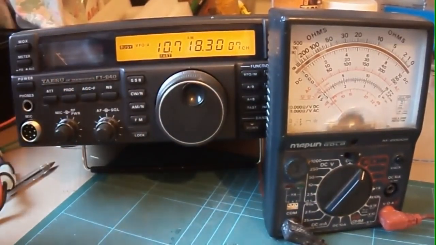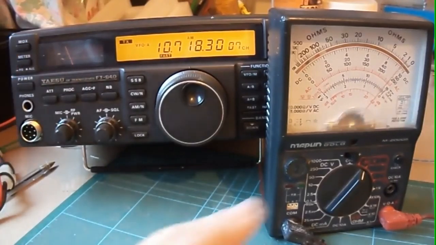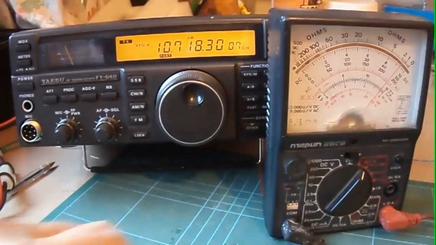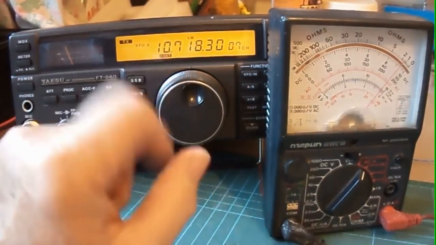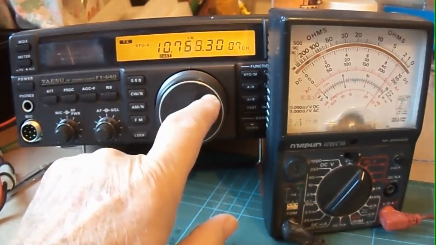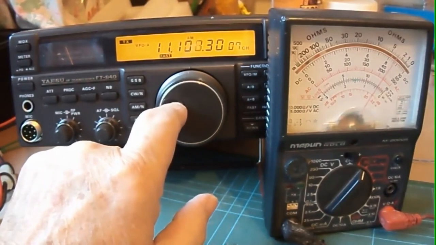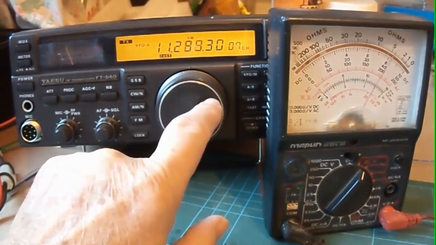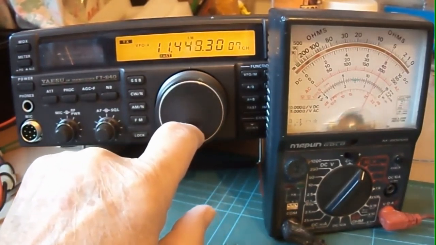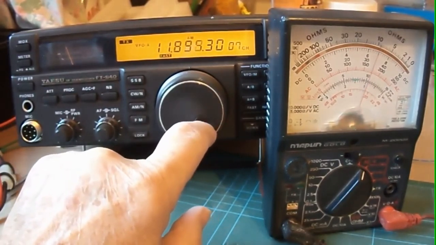So let's turn the meter on, let's turn the transmitter on, and we get an almost full-scale deflection at 10.7 megahertz. Now let's see what happens as I gradually increase the frequency. The meter needle wavers a little bit, but generally speaking it's coming down. We're getting less power coming out of that parallel tuned circuit as the frequency goes up.